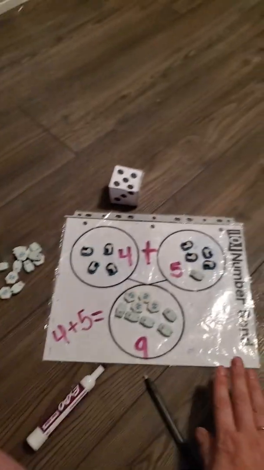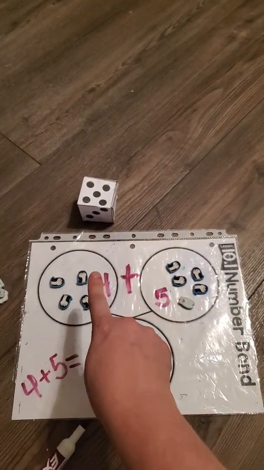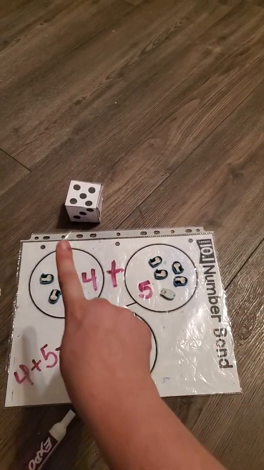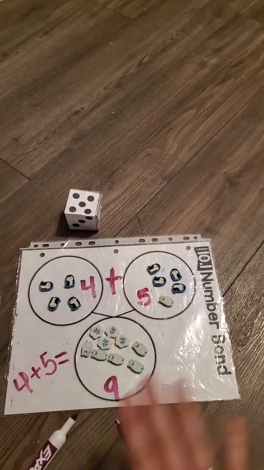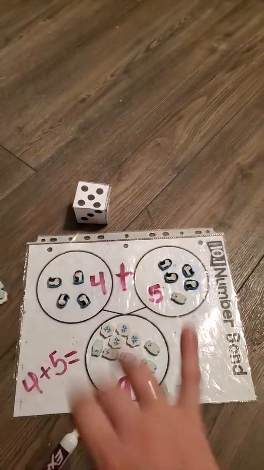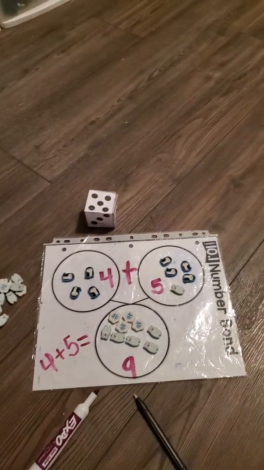All right, guys, so that's how you use your number bonds, okay? Part, whole, part, whole. And remember, whole is all of it. So I want you to have some fun with your number bonds today.